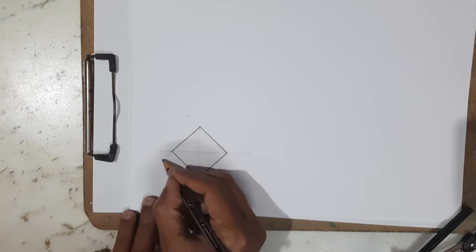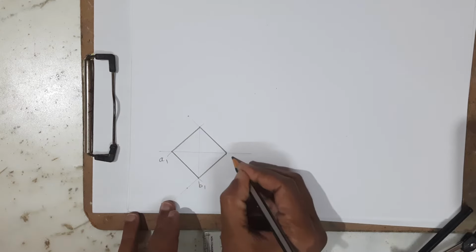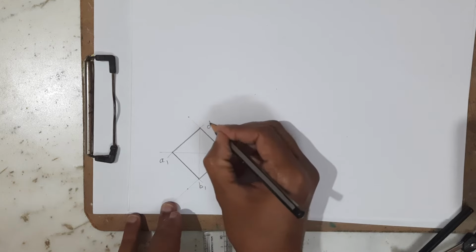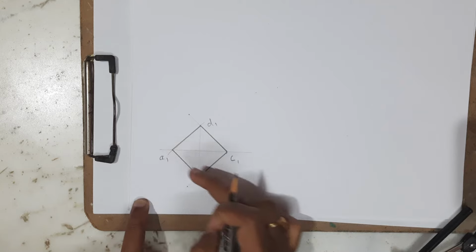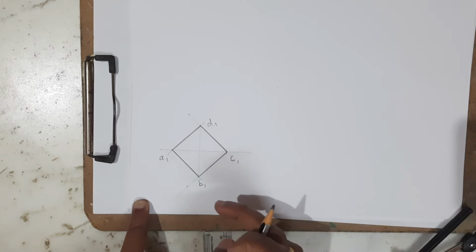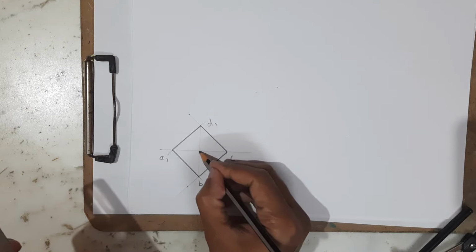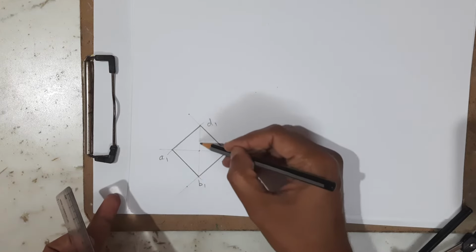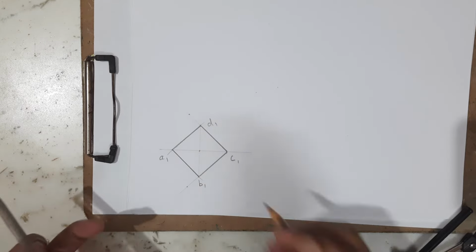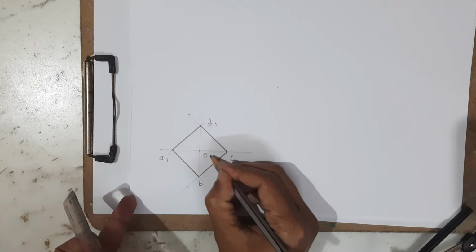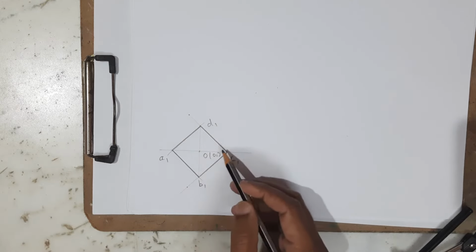The bottom face is A1, B1, C1 and D1. It is a pyramid, right? So the bottom corners are visible. In a pyramid we don't have a top face, so we will be having an apex. That means all the slant edges are going to meet at the center of this, so that is the apex. I am going to name it as O in bracket O1. What does O1 represent? The center of the bottom face.